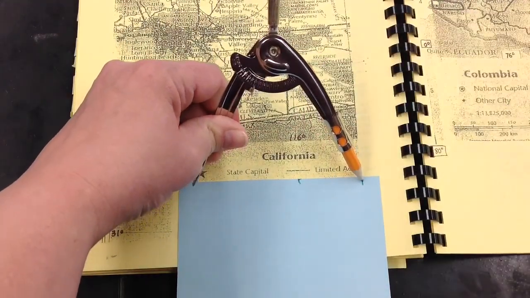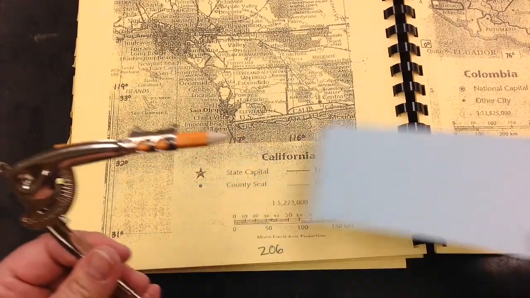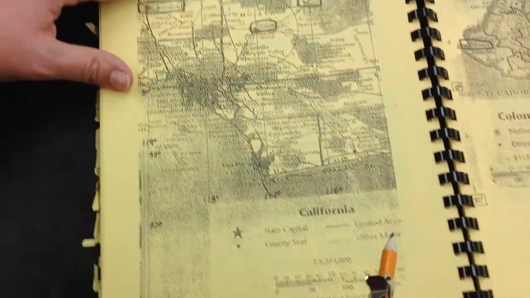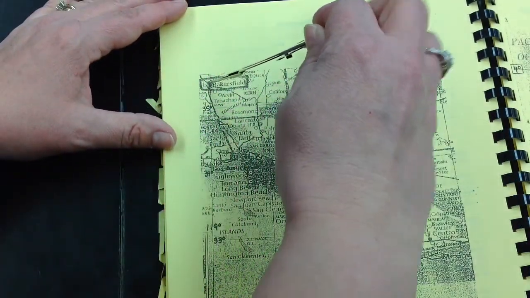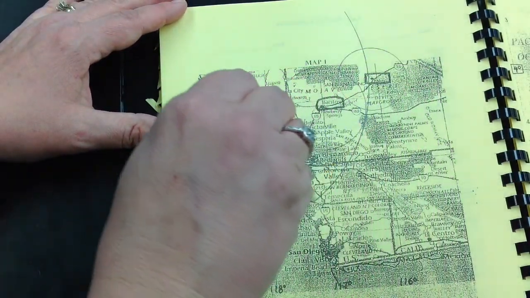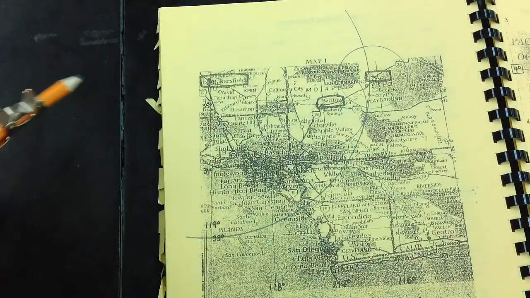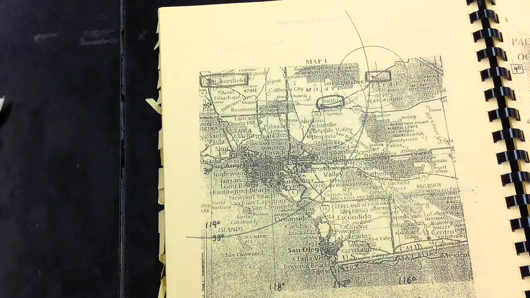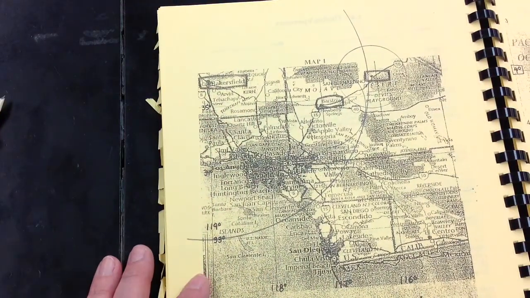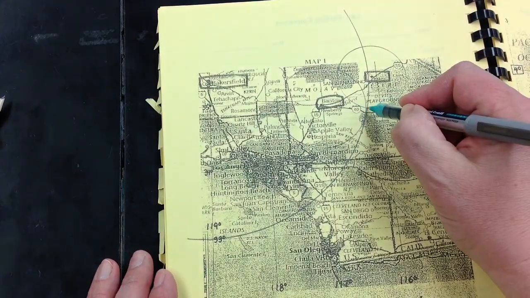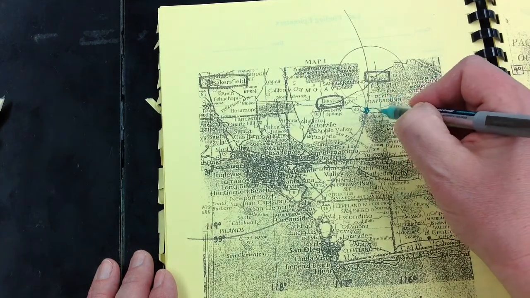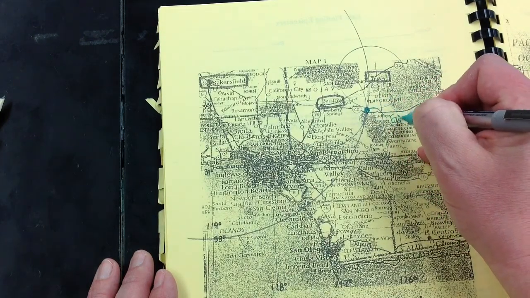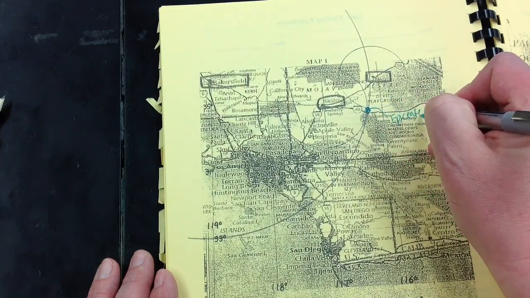Put that on to Bakersfield, and you're not going to be able to draw a whole circle, but you're interested in where it does cross the other 2 circles that you have drawn. And you can see here that it starts to intersect with the other one right there. So that is now our epicenter. So where all 3 circles meet is our epicenter of the earthquake.